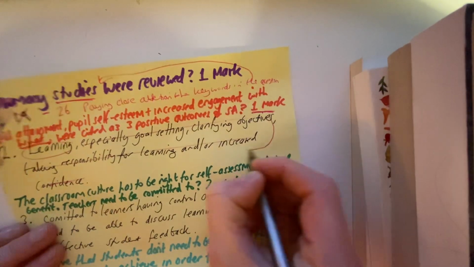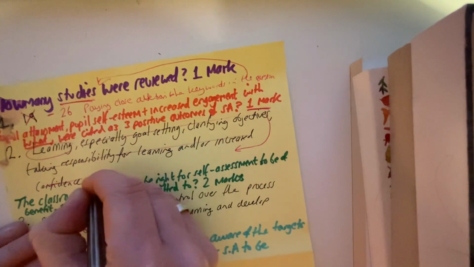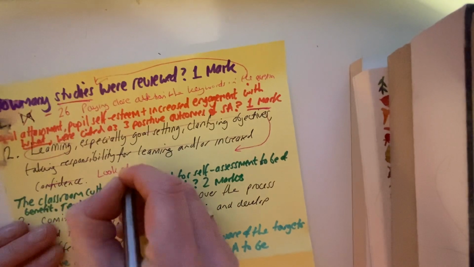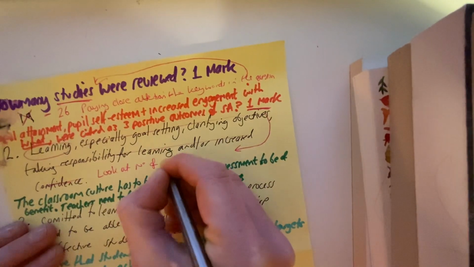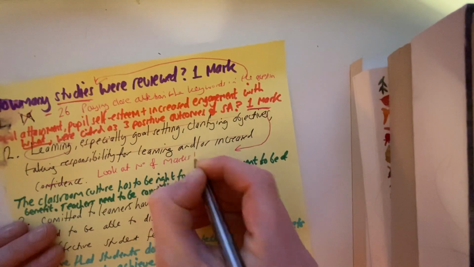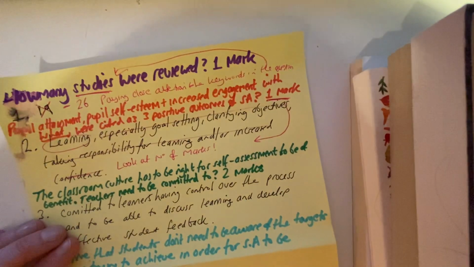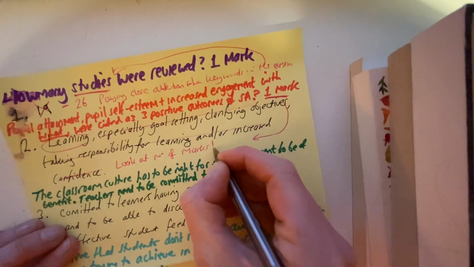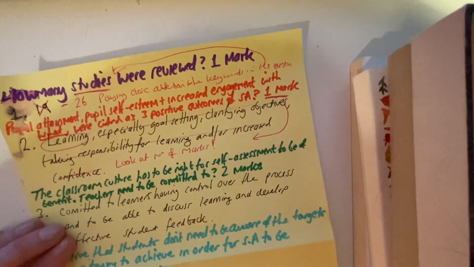So what we always need to do is look at number of marks. Often a good indication of how many points or parts to your answer.